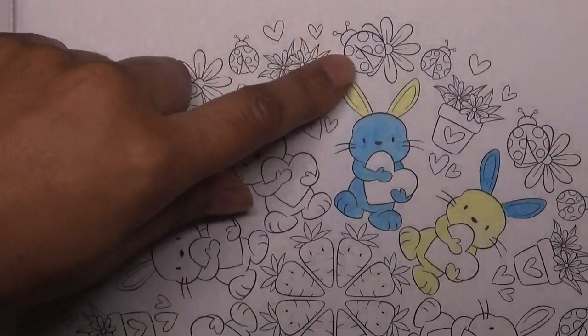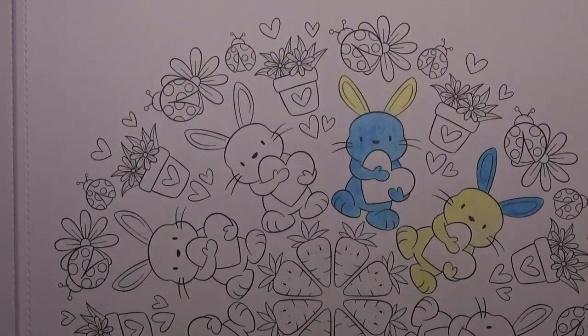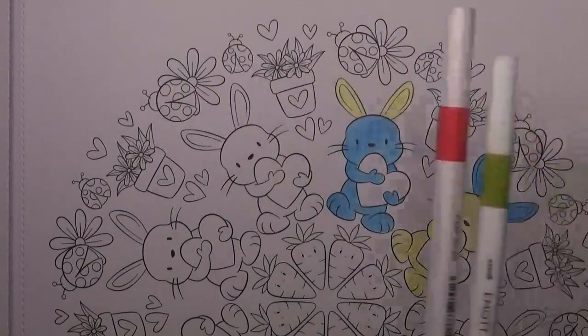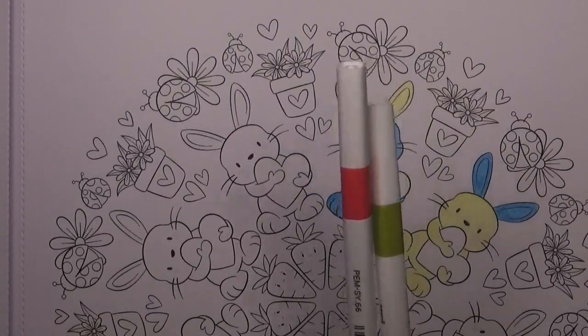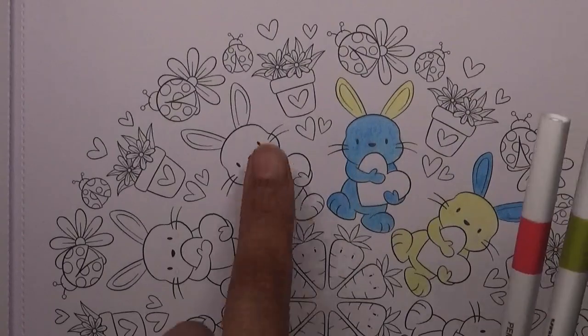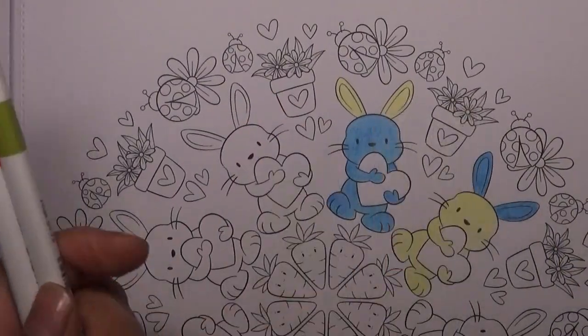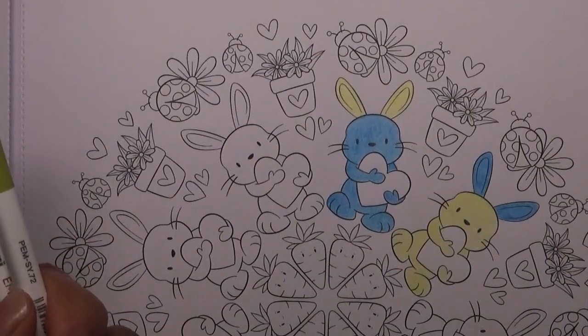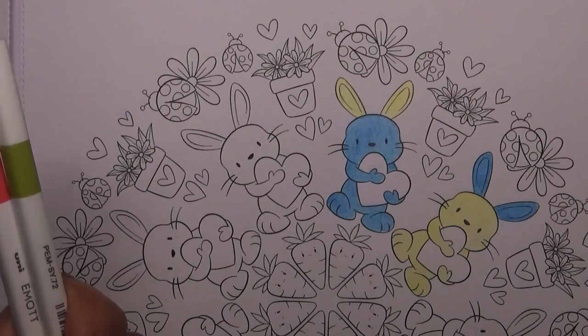Yeah, I don't know what I'm going to do with the ladybirds. They are ladybirds, aren't they? So they're going to look a bit weird as well, but it's fine. But the flowers, I'm going to use the green for the leaves and this red. Maybe even, is there any other colours I could use? Let me see.